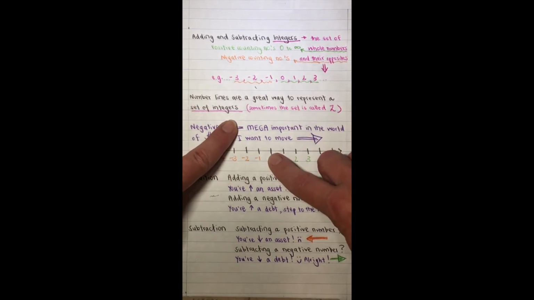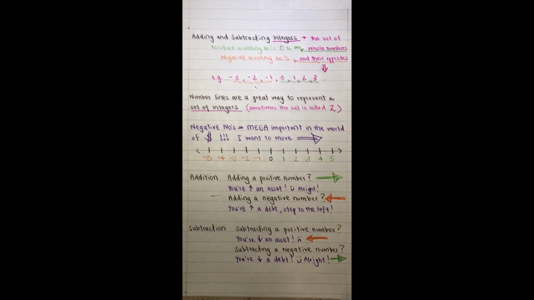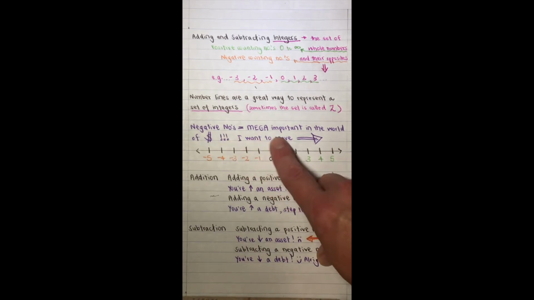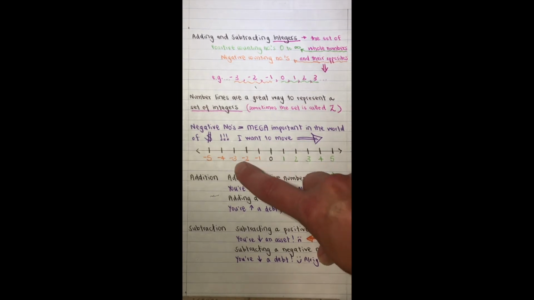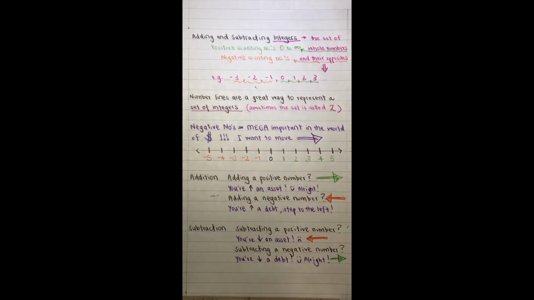We all know that there is in fact nothing less than nothing. So why do we have negative numbers? They're a really important way to measure stuff. Temperature is one example, but it's probably easier to think about money. So negative numbers are mega important in the world of money. I want to be moving to the right. If I'm moving to the right, I'm increasing my assets. When I start moving left, I'm increasing my debt.